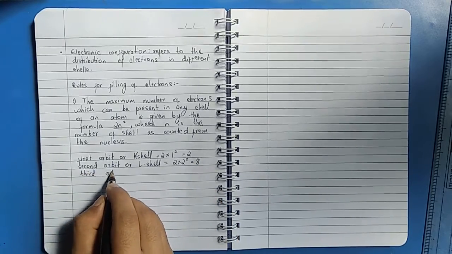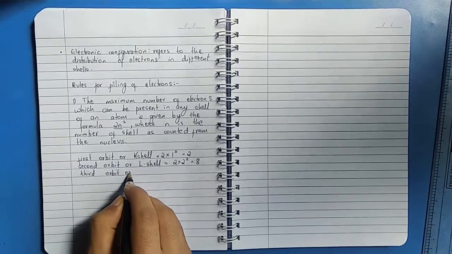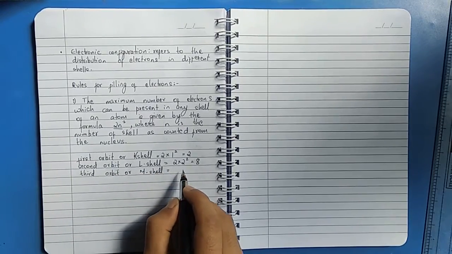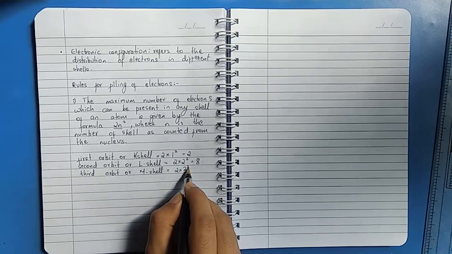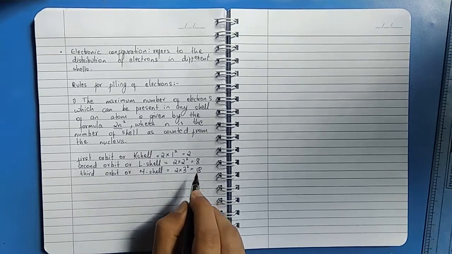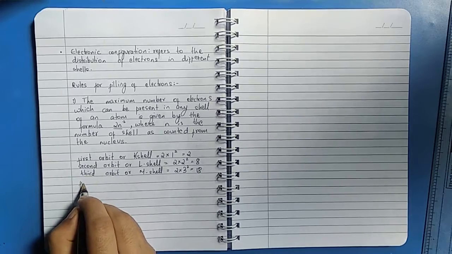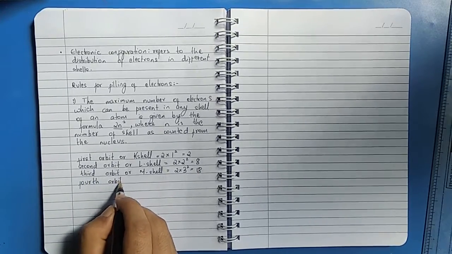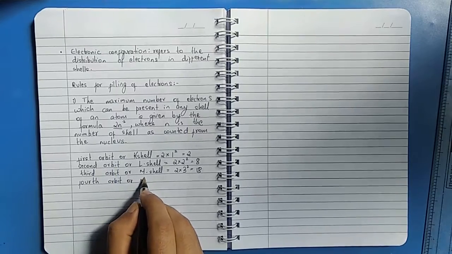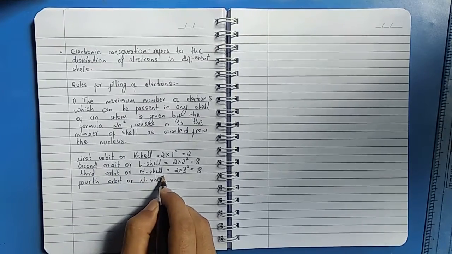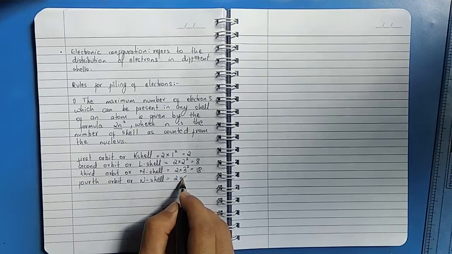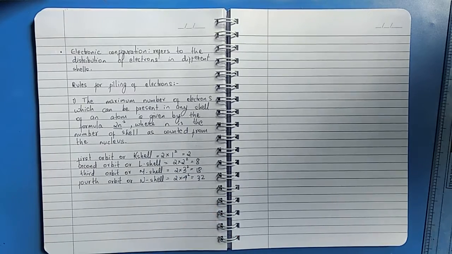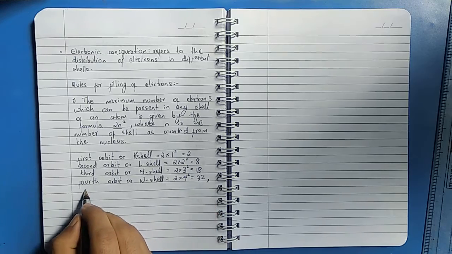The third orbit or M shell will have 2 into 3 square, which is equal to 18. And the fourth orbit, N shell, will have 2 into 4 square, which is equal to 32. And this continues in the same manner.